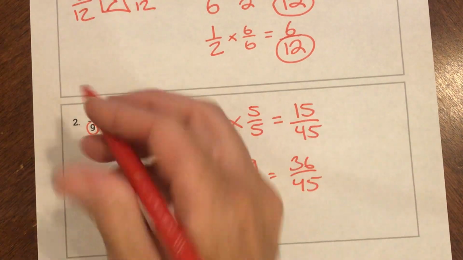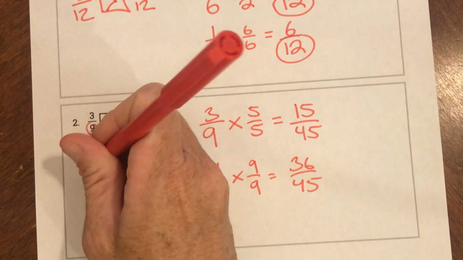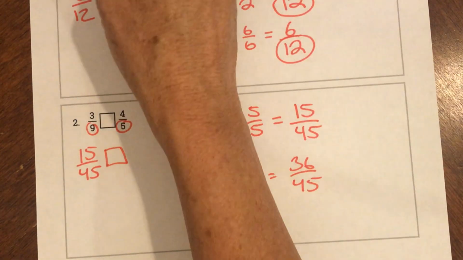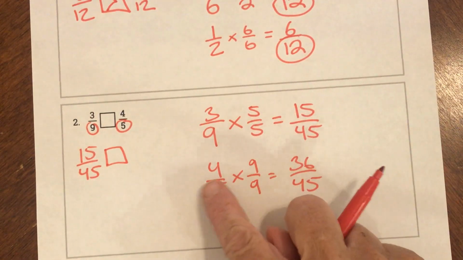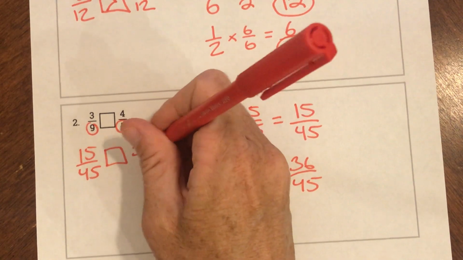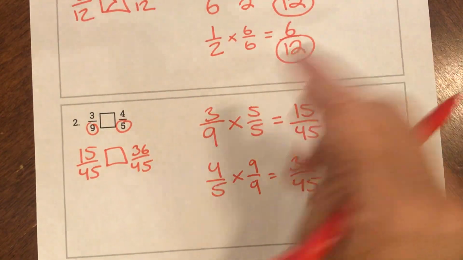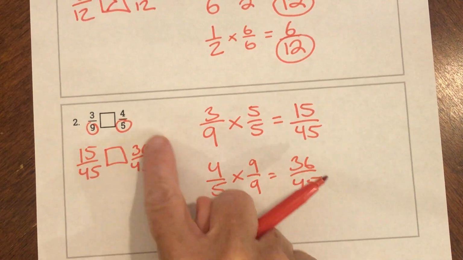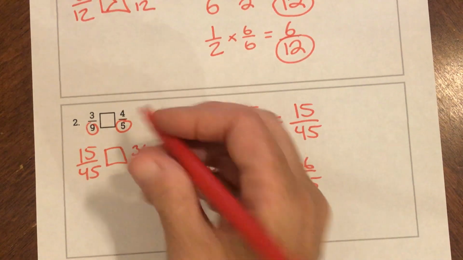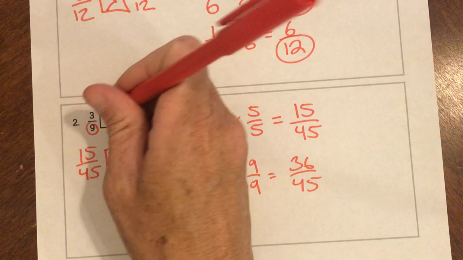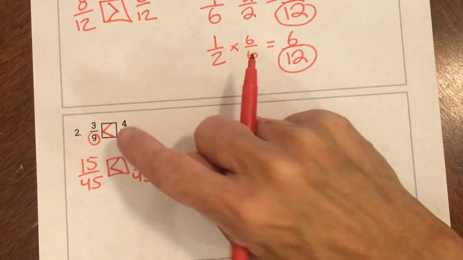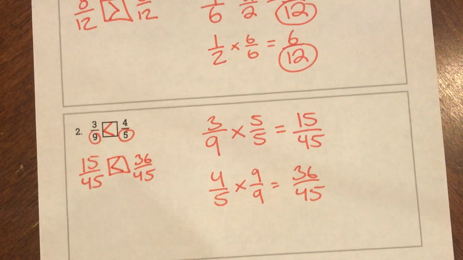So 3/9 is the same as 15/45, and 4/5 is the same as 36/45. Since they both were cut into 45 slices, obviously this one's more because there's 36 slices left. So I'm going to grab that one. And then I can just put the same answer here because they're equivalent or equal.